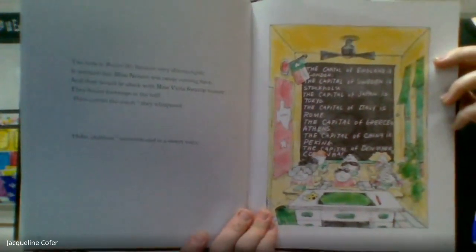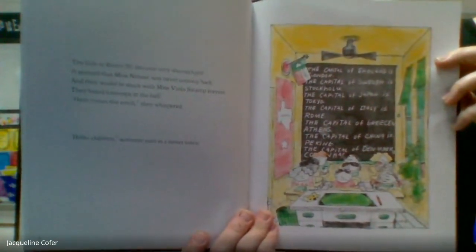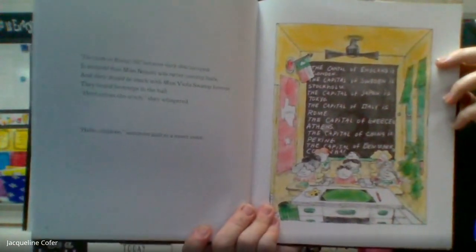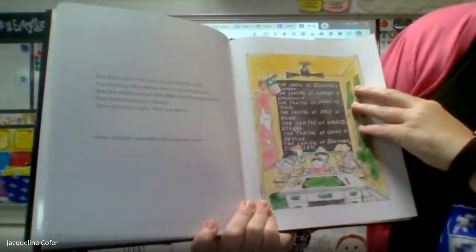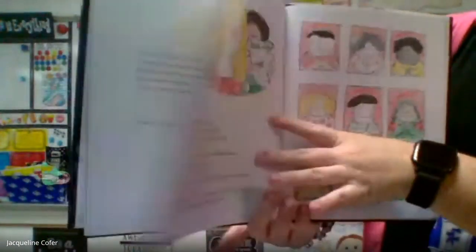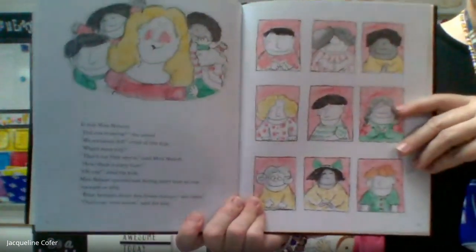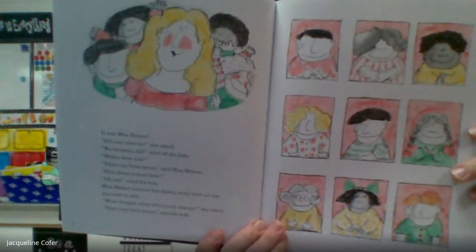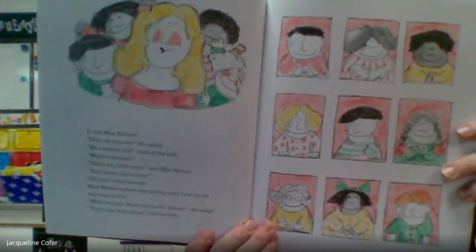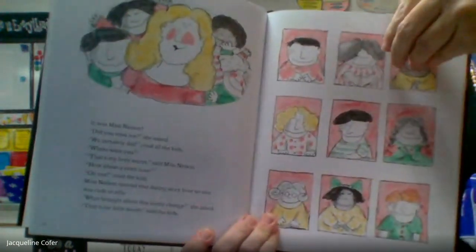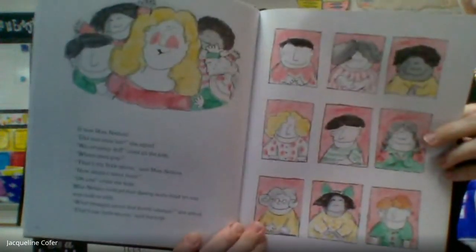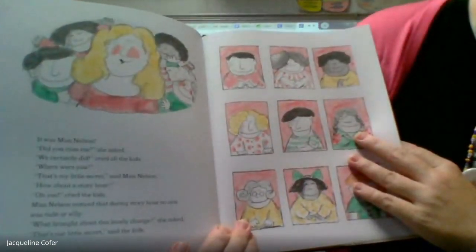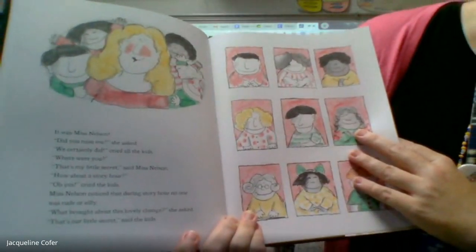They heard footsteps in the hall. "Here comes the witch," they whispered. "Hello, children," someone said in a sweet voice. It was Miss Nelson. "Did you miss me?" she asked. "We certainly did," cried all the kids. "Where were you?" "That's my little secret," said Miss Nelson. "How about a story hour?" "Oh, yes," cried the kids.